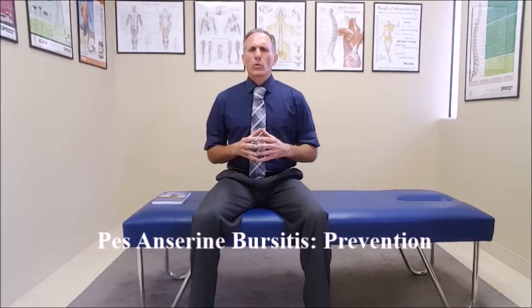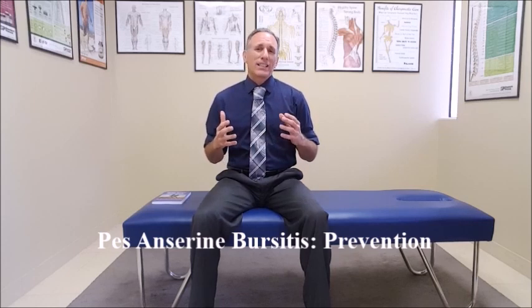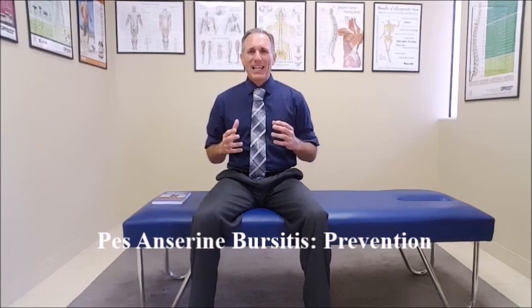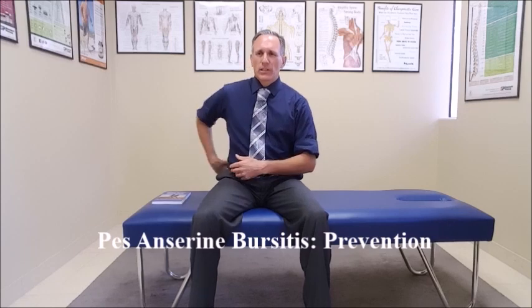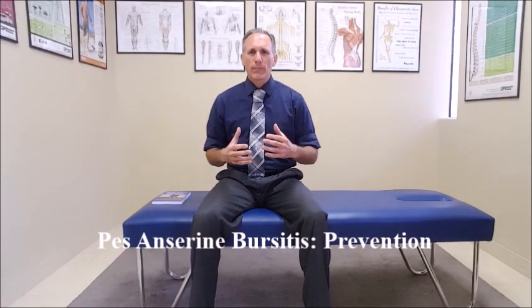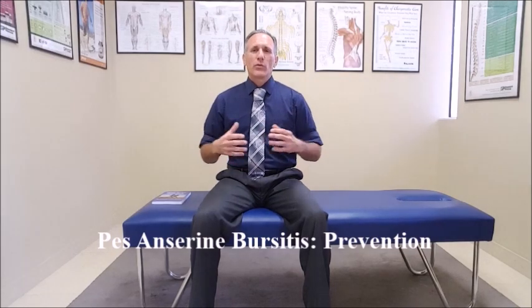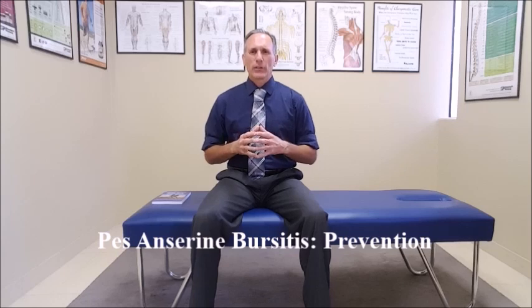Also, you always want to work through a pain-free range of motion no matter what exercise you're doing. So when you're doing squats, your squatting depth should always be through a pain-free range of motion. We do not want to overstress the spine, the pelvis, the hips, the knees, or the ankle when we're squatting, or the muscles that move those joints. So we always want to make sure we're working through a pain-free range of motion.